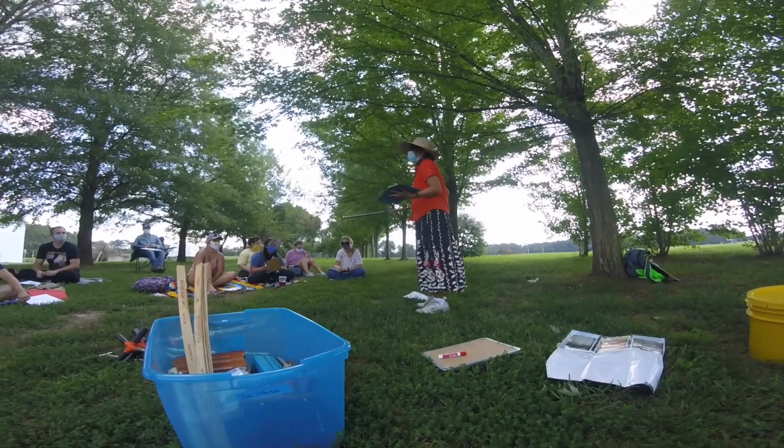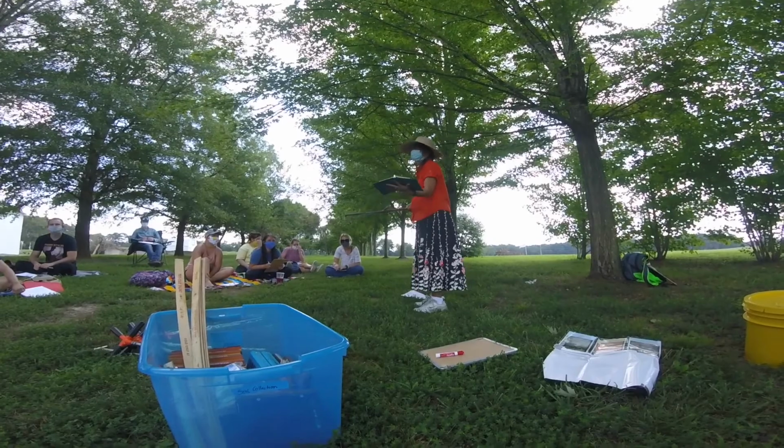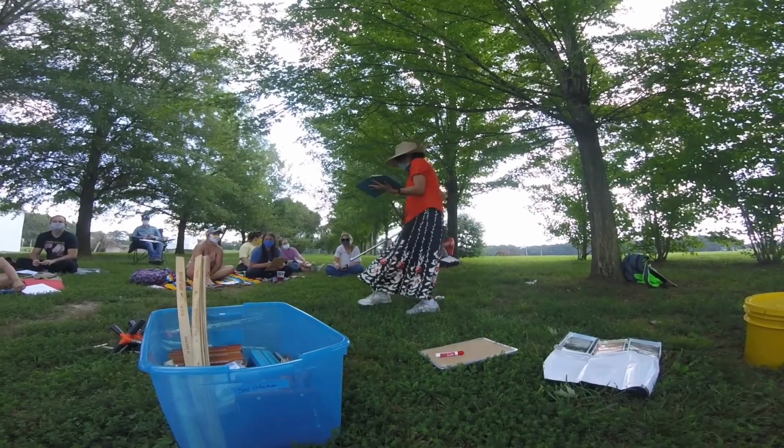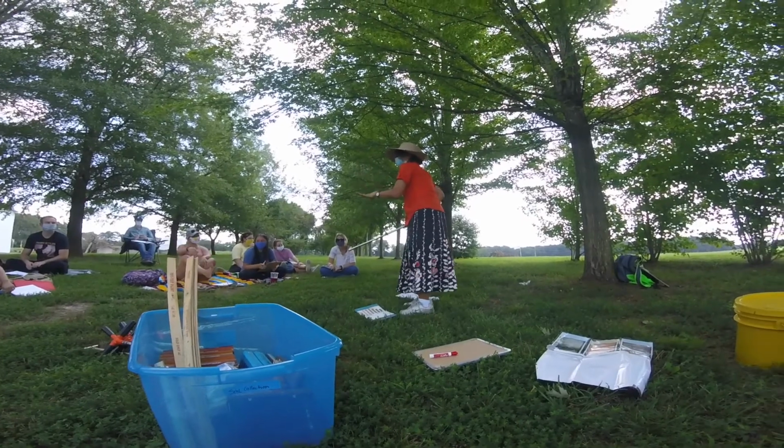Everyone, this is too short. Usually it's deeper than that, until here. So make sure you are very, very strong, and when you hit the rock, you stop.